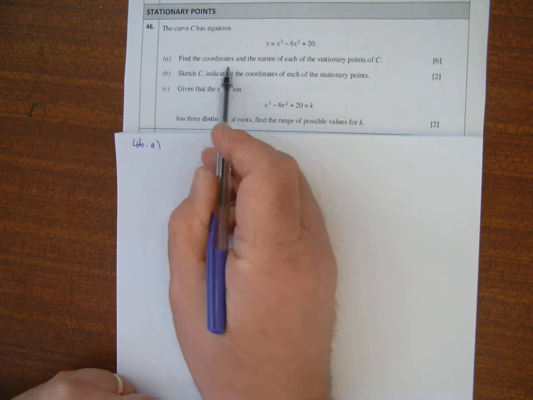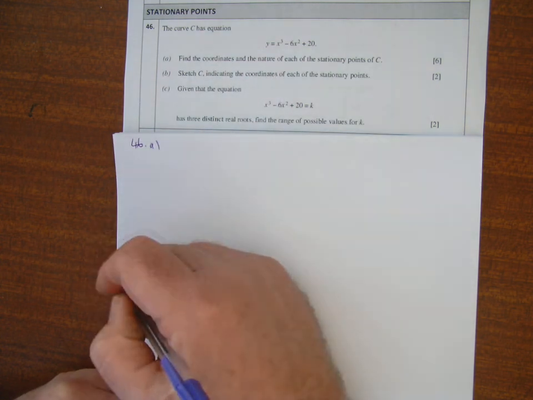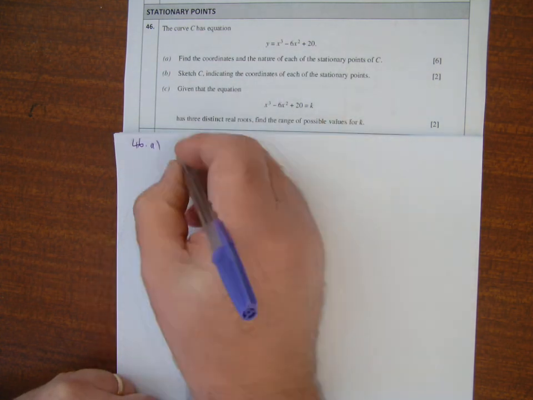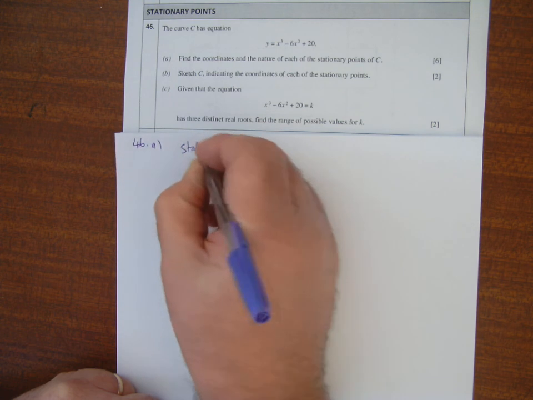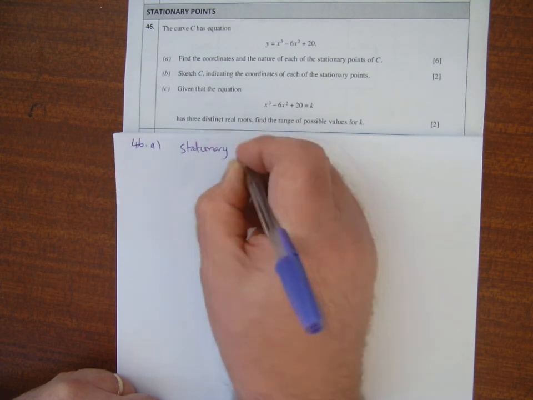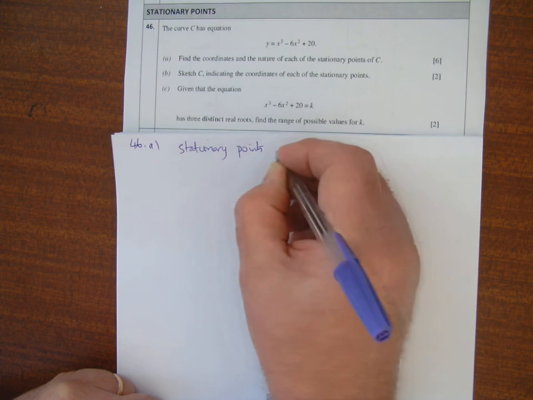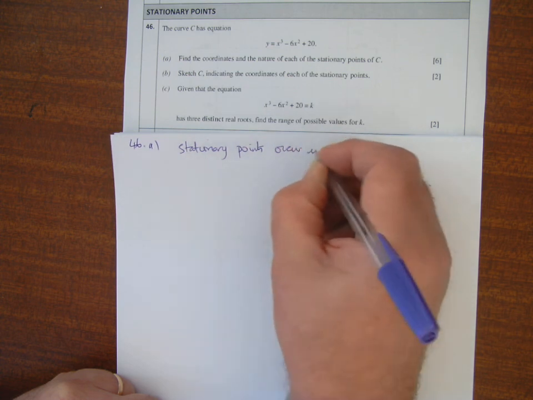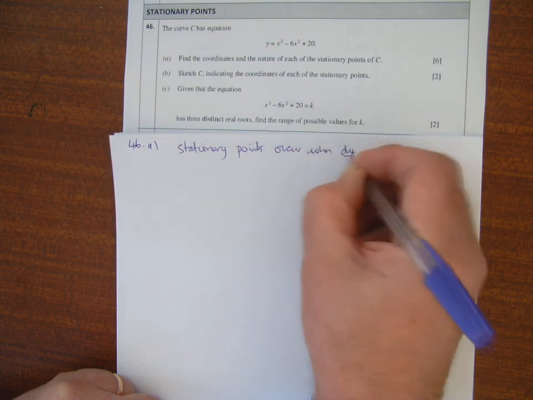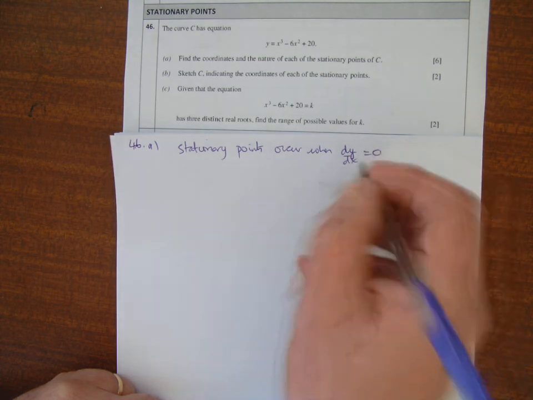Part A, I want the coordinates and nature of the stationary points of C. So the condition for stationary points is that dy by dx has to equal 0. So I state that first. Stationary points occur when dy by dx is equal to 0.